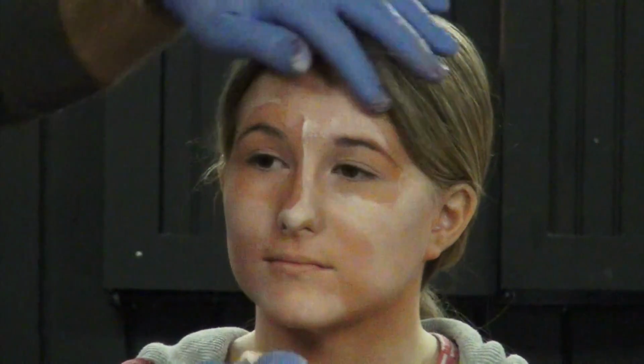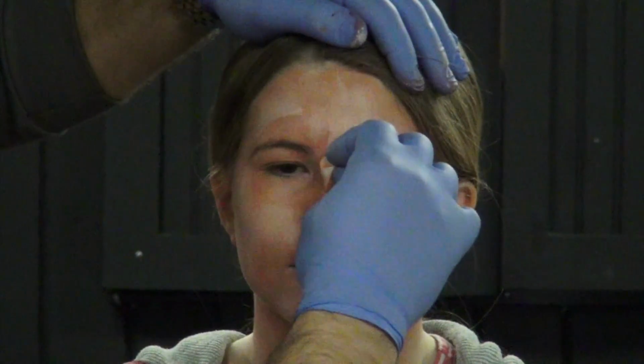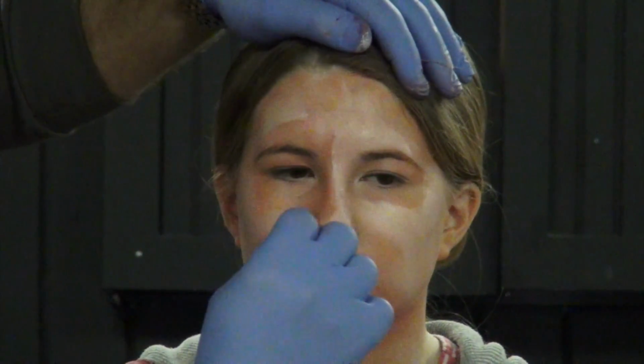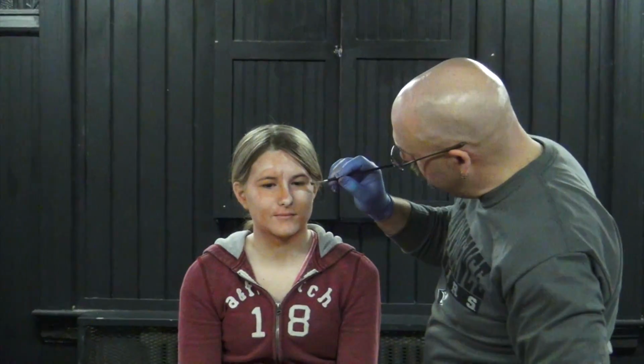Okay. So I'm starting already with working on her asymmetry. Making her look unattractive, strange, out of the ordinary. Something that's going to emphasize the character, something that's going to bring us a totally different look. That's going to make her disturbing. Close, please.